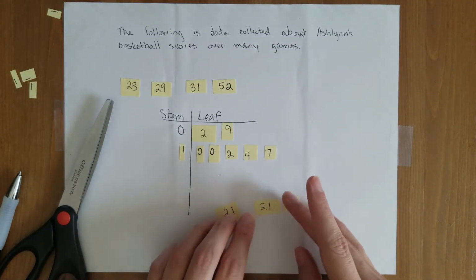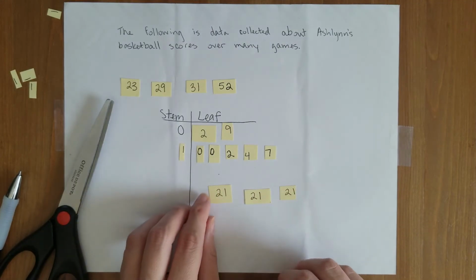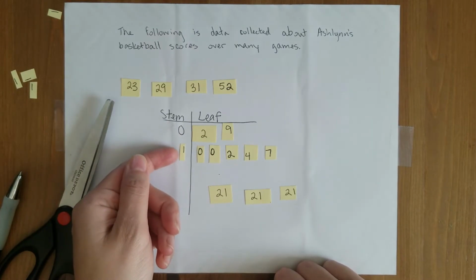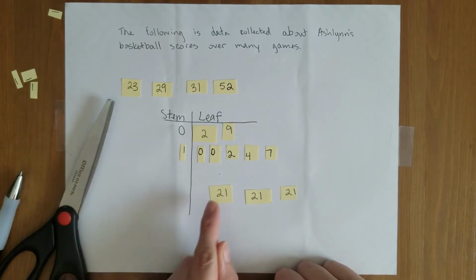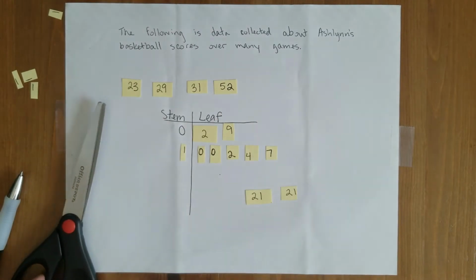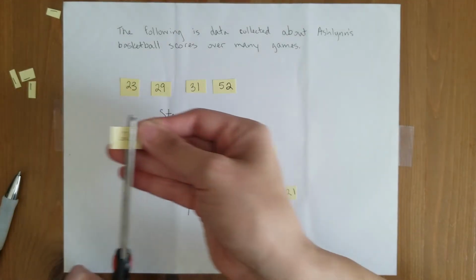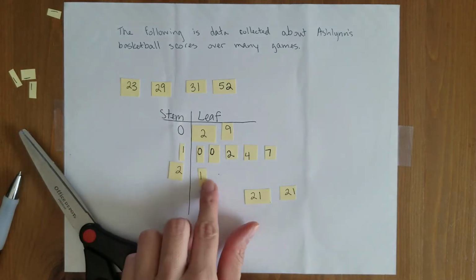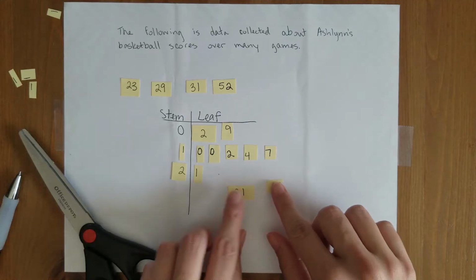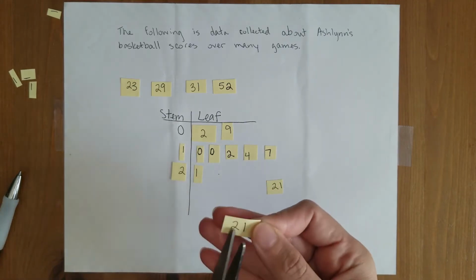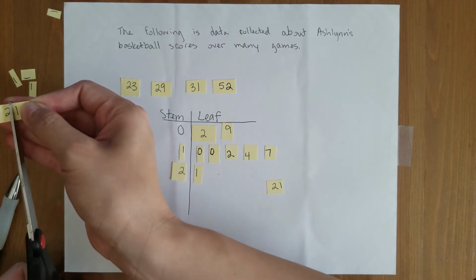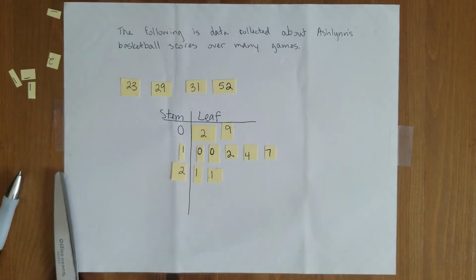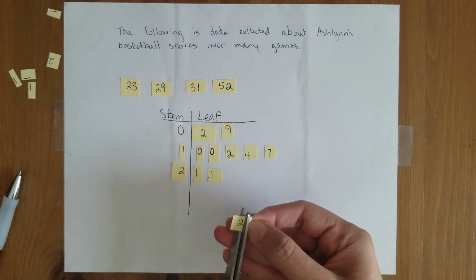There's 3 games where they scored 21 points, so we actually need a new stem. We have a 0 tens stem, a 1 tens stem. Now we need a new stem for all these 20s that we have. Two 10s and 1, that's 21 points. 2 tens again, we don't need this stem since we already have one. And here's the leaf for 1. Another game where they scored 21 points.